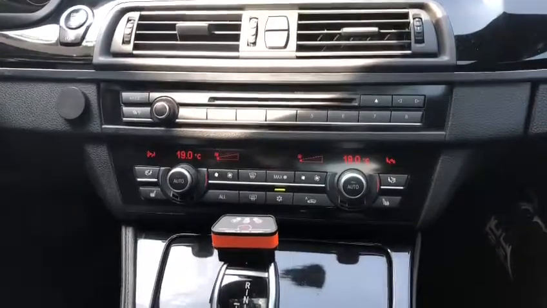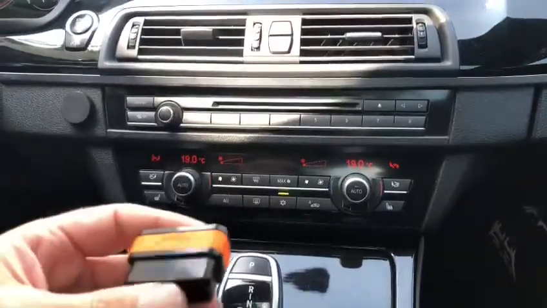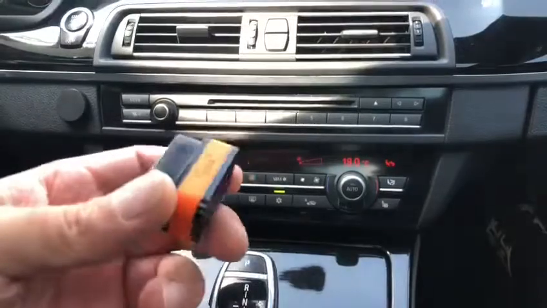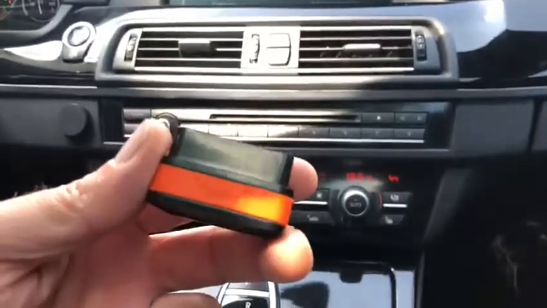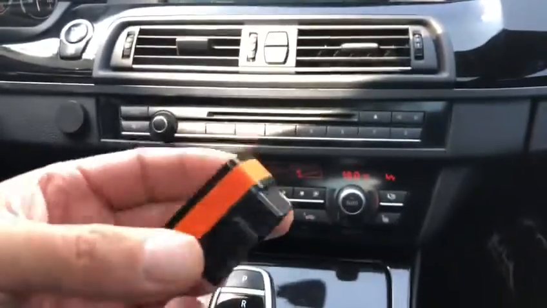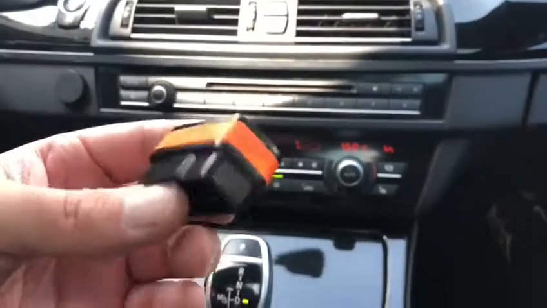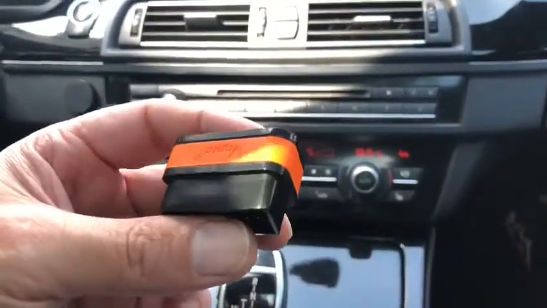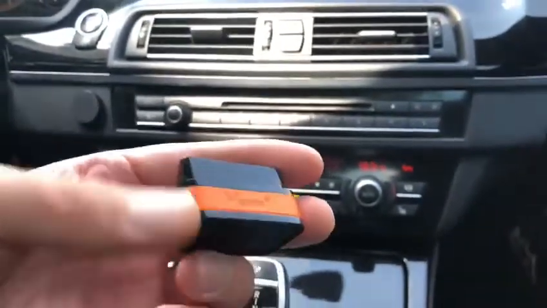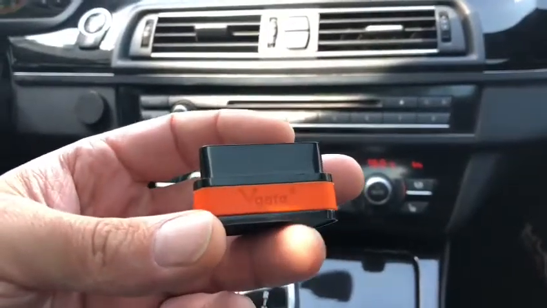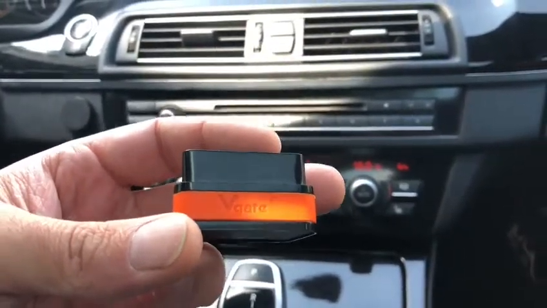Today I'm going to show you something about coding BMWs. I purchased this one on eBay and I'm going to tell you something about it, and I'm going to show you how to deactivate the auto stop option on a BMW F10 5 Series.